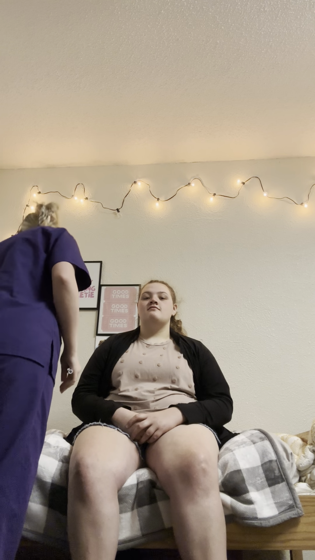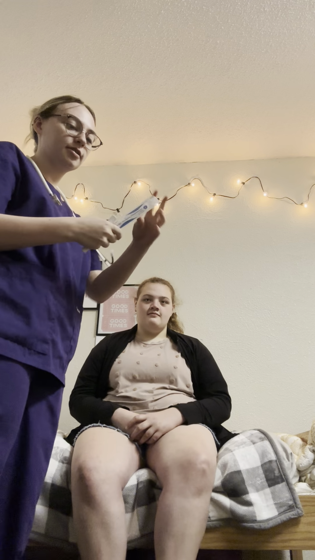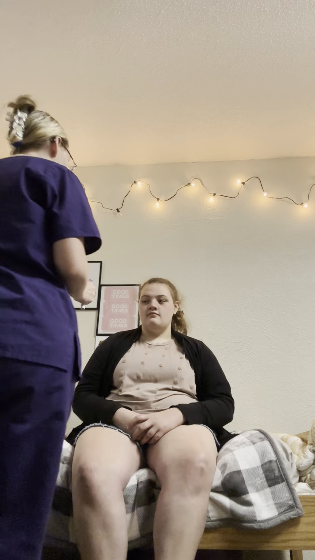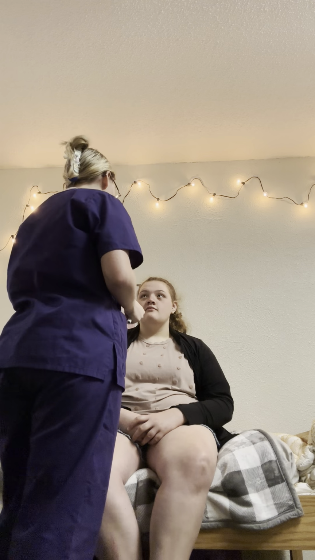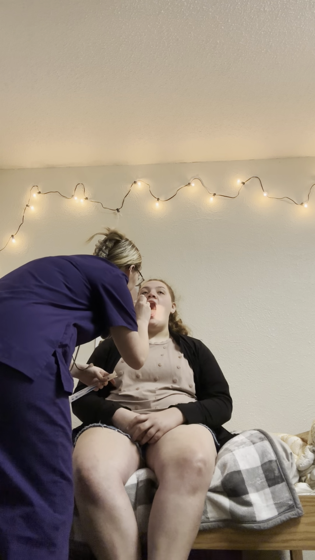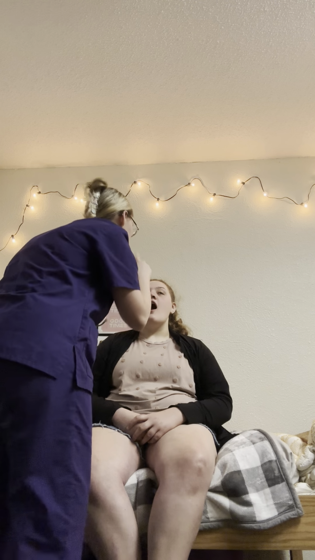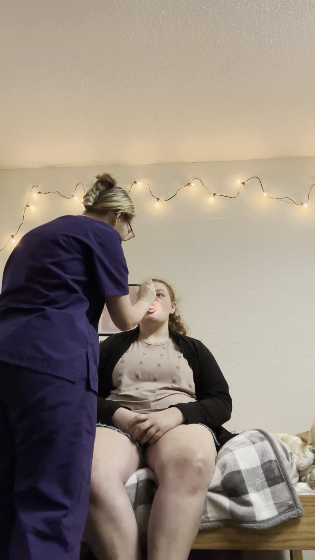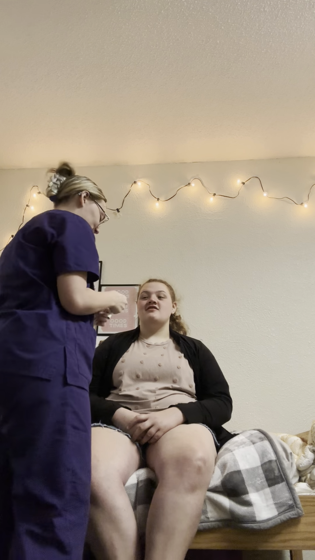I do have a tongue depressor that I'm going to use. There's no markings on it. Great. So, if I can have you open your mouth for me real quick. I'm just going to inspect it. Can you smile? And can you do big so I can see your gums? Perfect.